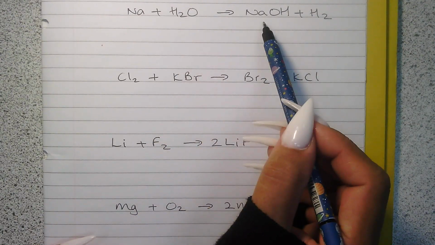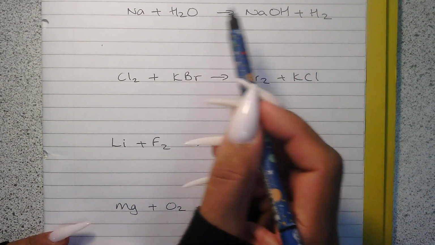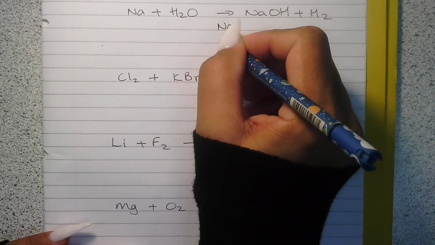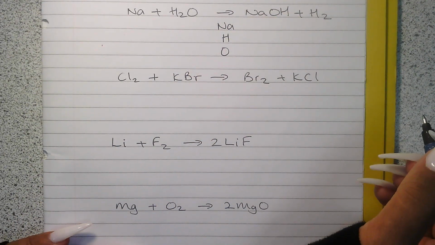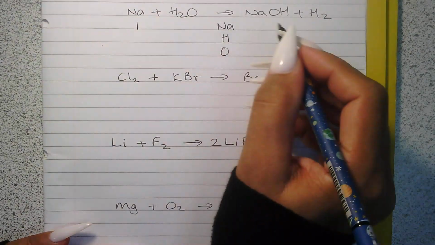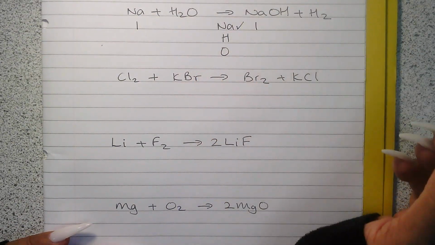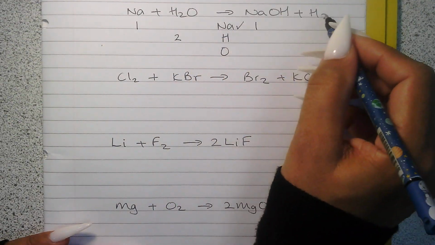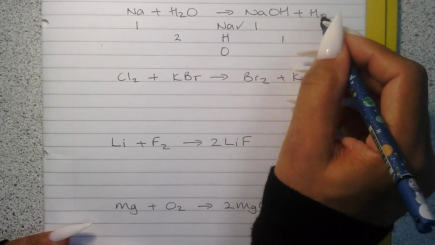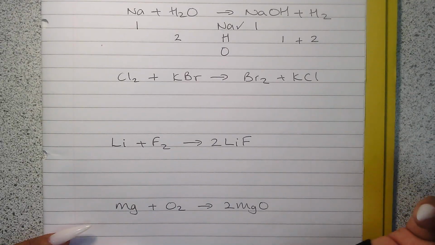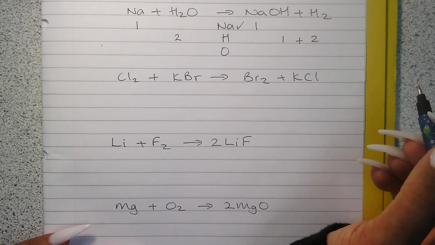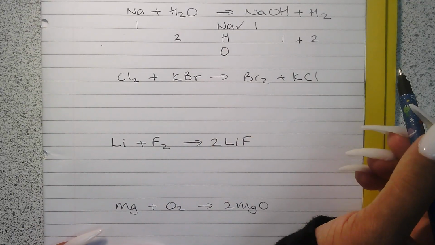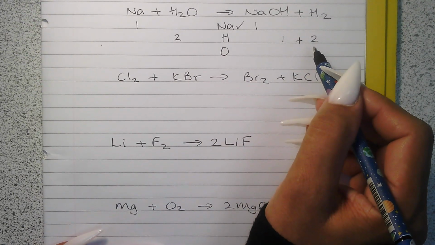Sodium plus water makes sodium hydroxide plus hydrogen gas. Let's go from the left to the right and underneath, let's write a list of the elements that we need to balance. On the left, we have 1 sodium. On the right, we have 1 sodium. So far, so good. That works. On the left, we have 2 hydrogens. On the right, we have 1 hydrogen here, but we have 2 here. We have 3. It's not going to quite give us what we need. There's 3 on this side, and there's 2 on this side. I just need 1 more over here.